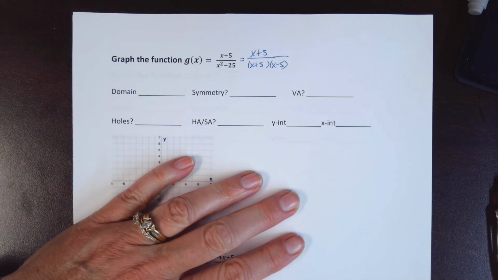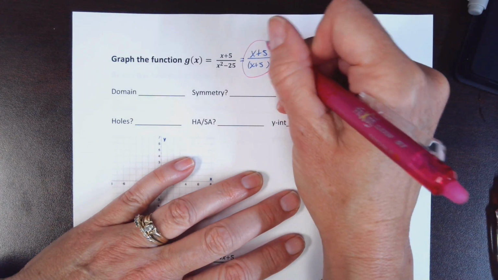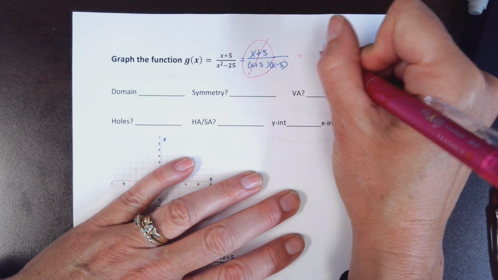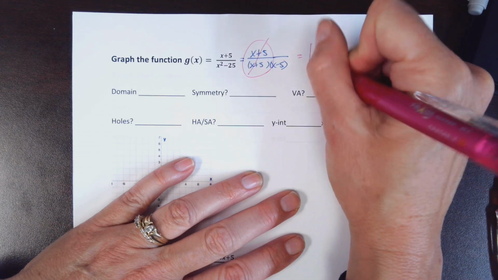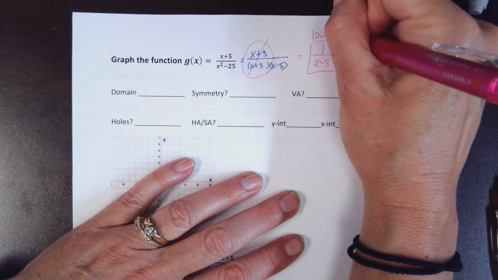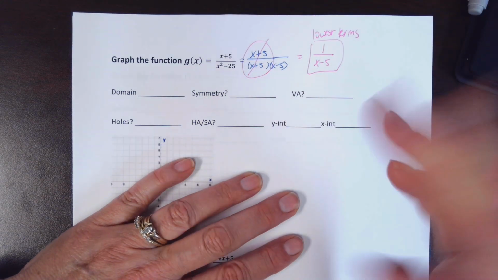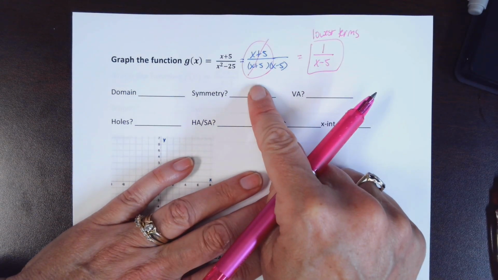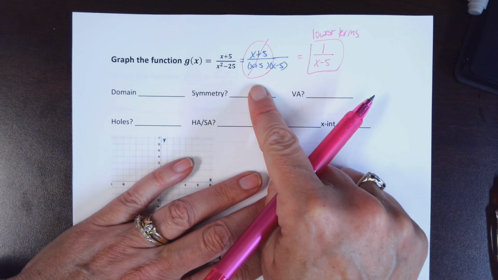Well, I see right away that my function is not in lowest terms. Anything over itself is just 1. So in lowest terms, I've got 1 over x minus 5. So that's my lowest terms. Now, things I know automatically. Not lowest terms, so I have a hole in the graph.